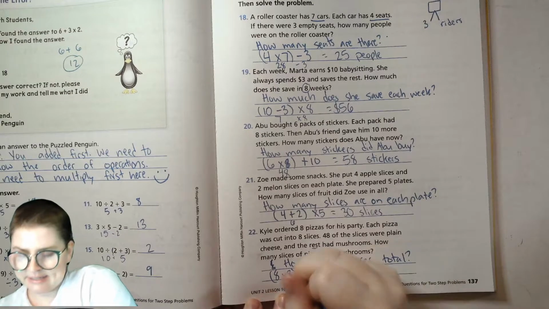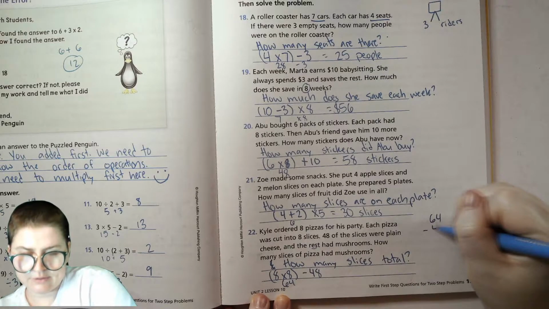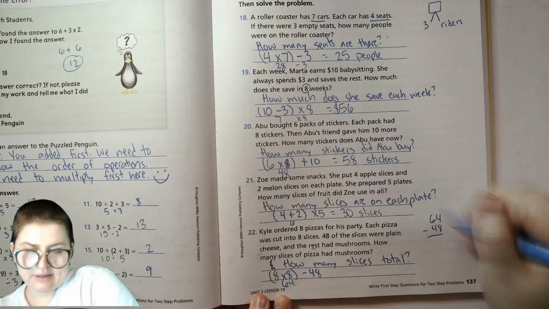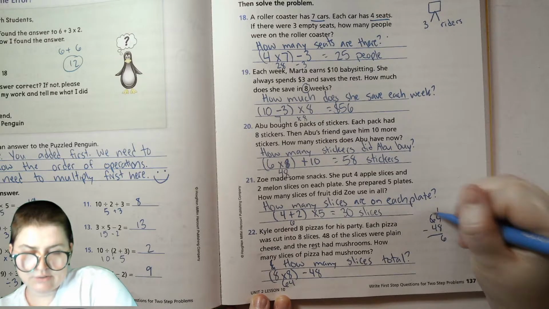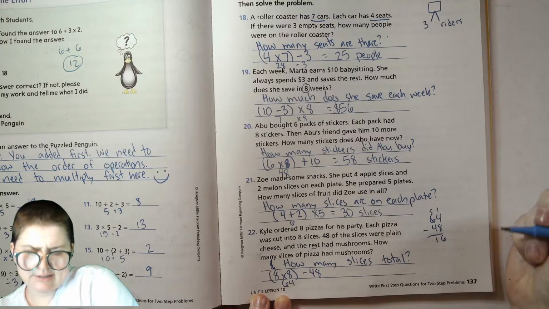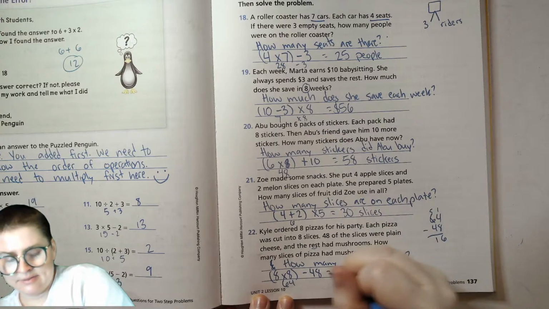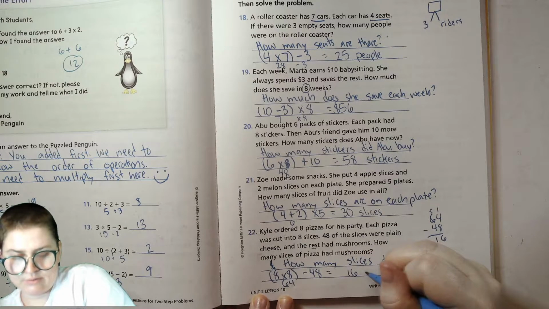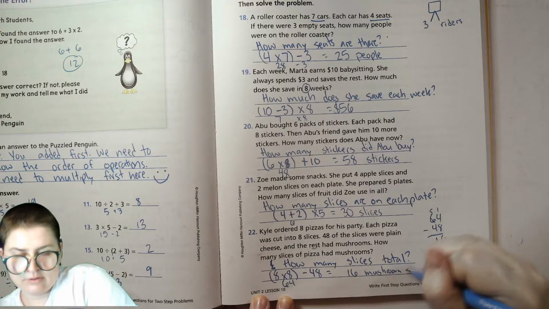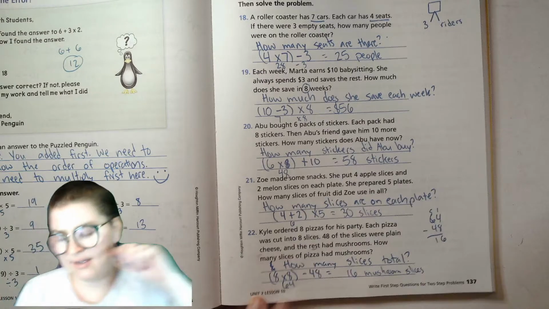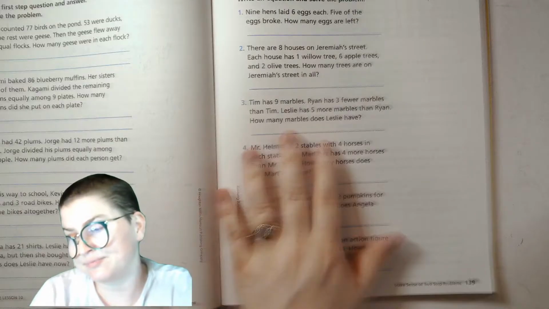So 8 times 8 is 64. 64 minus 48. 64 minus 48 is 16, is that right? I think that's right. So 16 mushroom slices. Okay. Let's keep on rolling.